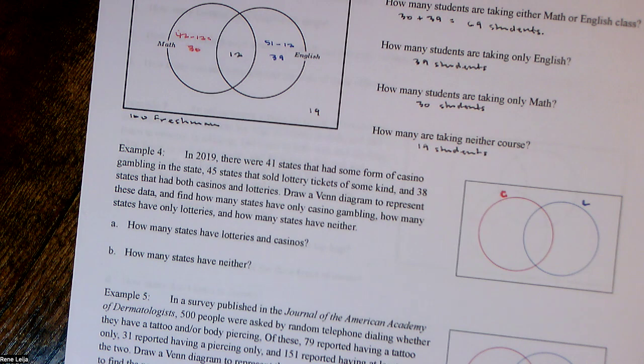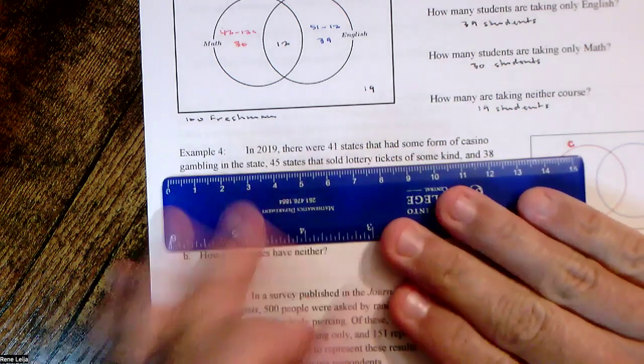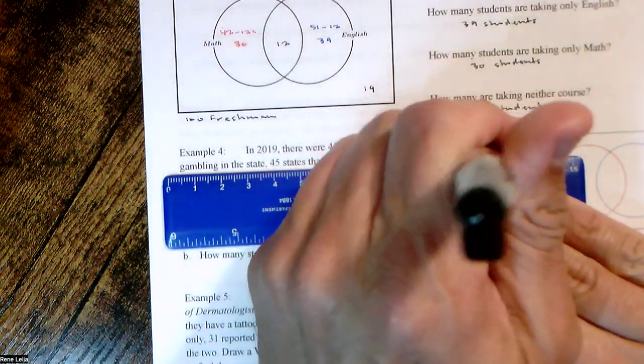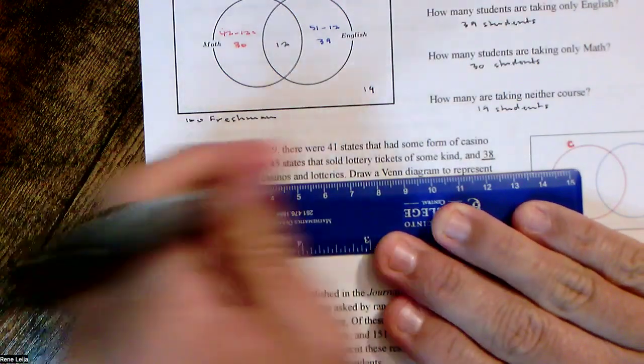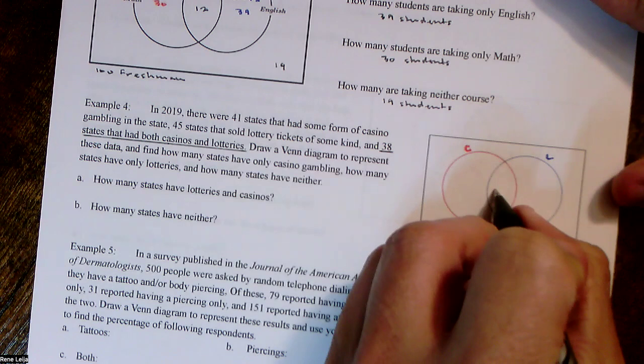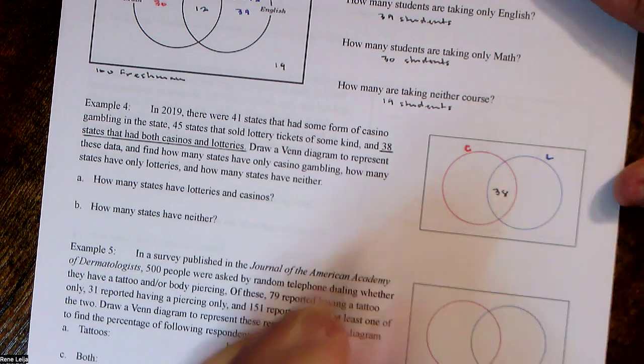It said there were 41 states that had some form of casino in the state, 45 sold lottery tickets of some kind, 38 had both. Okay, and that's where I want to start, is right here where it says that 38 states had both casinos and lotteries. Okay, so that means 38 is going to go here.